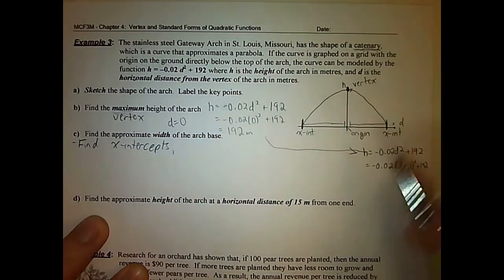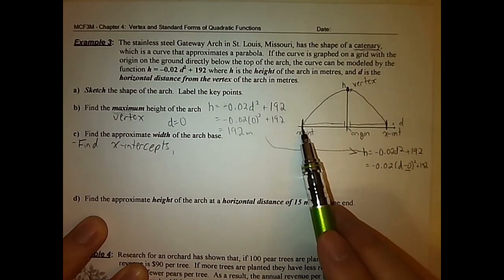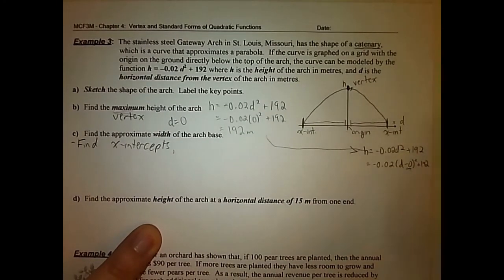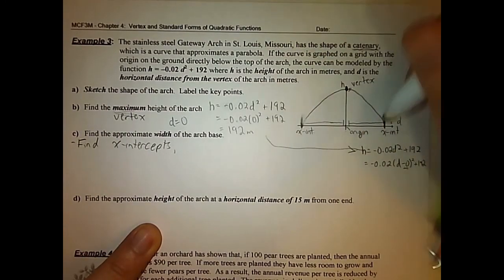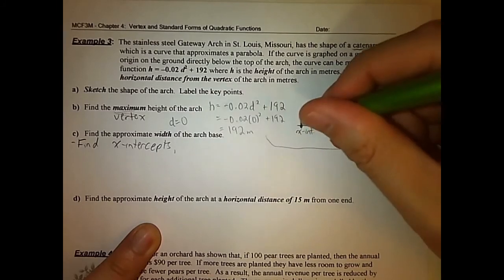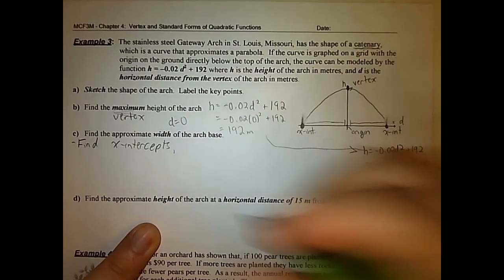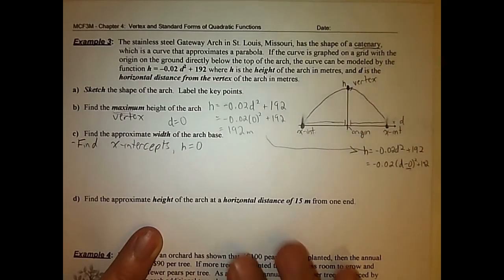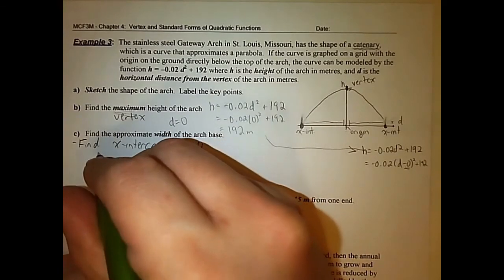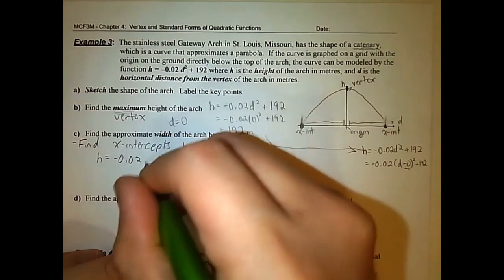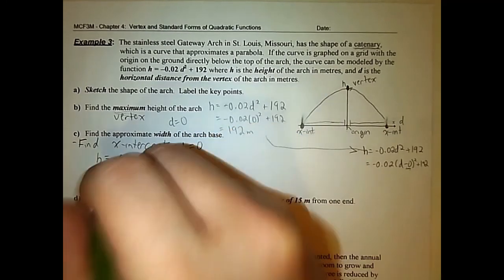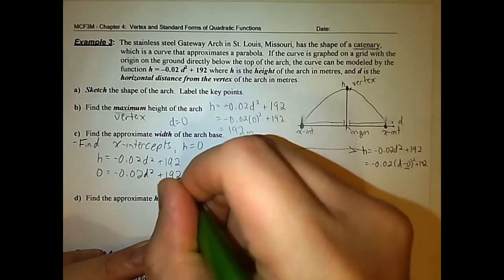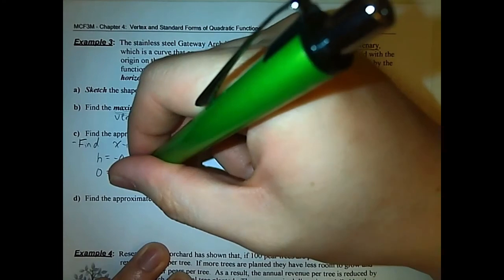And for us to do that, well, what is the height for our x-intercepts? We have our x-intercepts here. Sorry, I made these lines just to show a scale, but when we're finding the x-intercepts, they're still coordinates. So the height at these coordinates is 0, because at these coordinates there is no height on the arch. So we're going to set h equal to 0 in our equation. First I'll rewrite it. Then I'll set h to 0. And like before, I'm just going to solve for what the letter d is going to be.